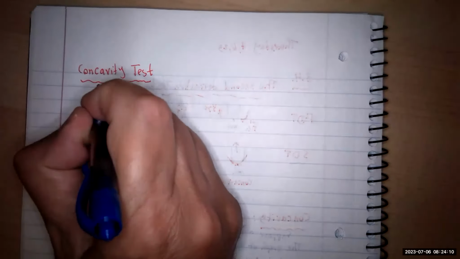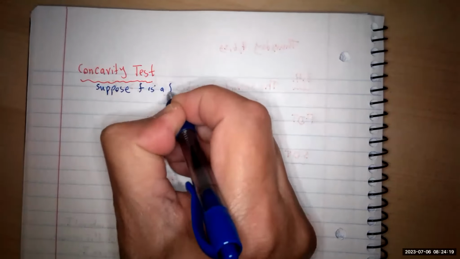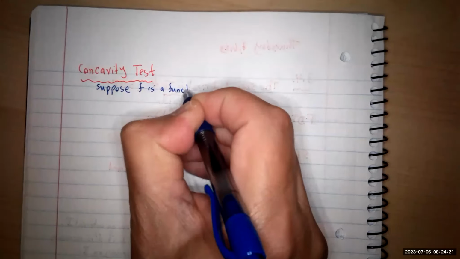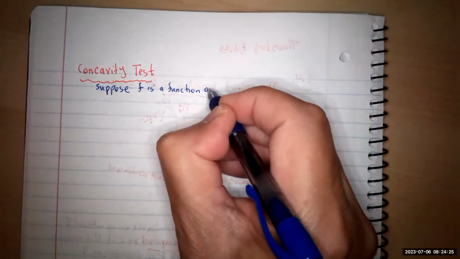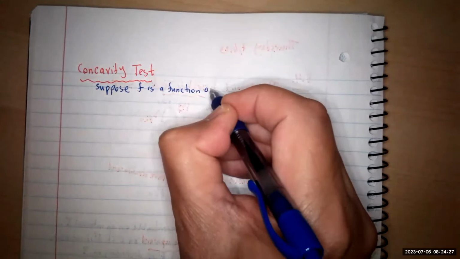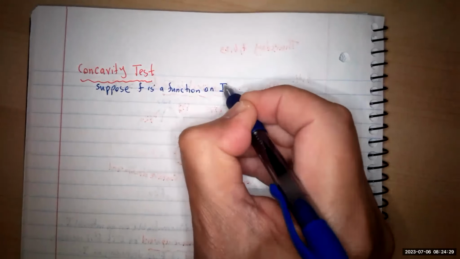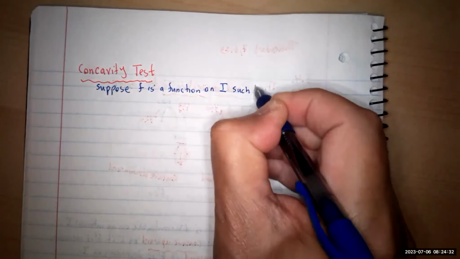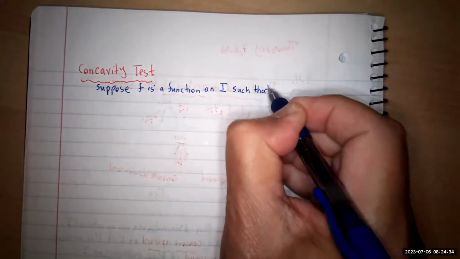Okay, are you ready? So this is going to be the statement of your theorem. Suppose f is a function defined on an interval I, such that, of course, you must make sure that you can find the second derivative.